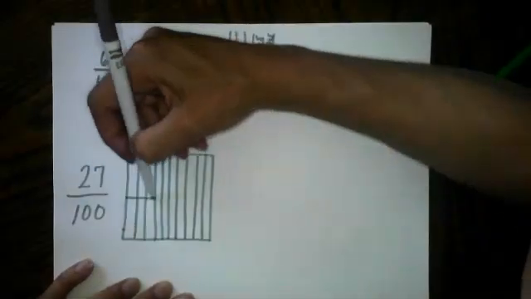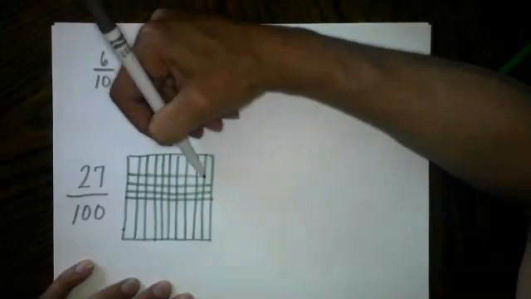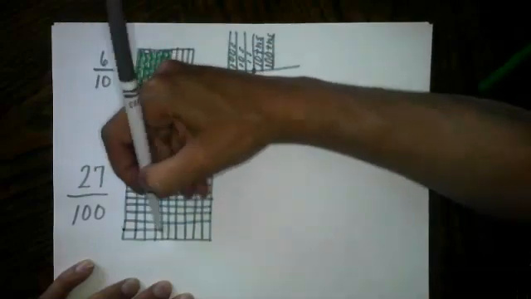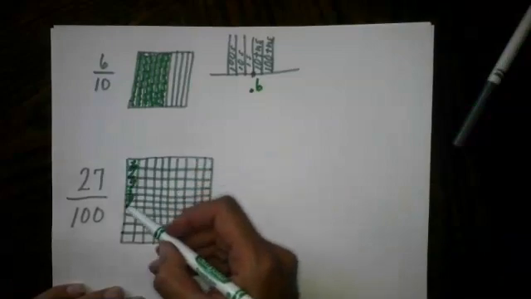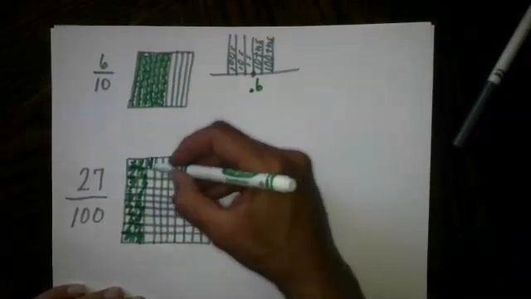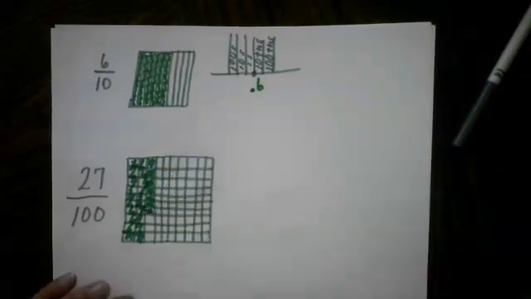And now I have to do it going in this direction. 1, 2, 3, 4, 5. Okay, so 27 hundredths. So I can kind of fast forward through the drawing here. Here's 10 hundredths, 20 hundredths, 21, 22, 23, 24, 25, 26, 27 hundredths is what I have shaded in there.